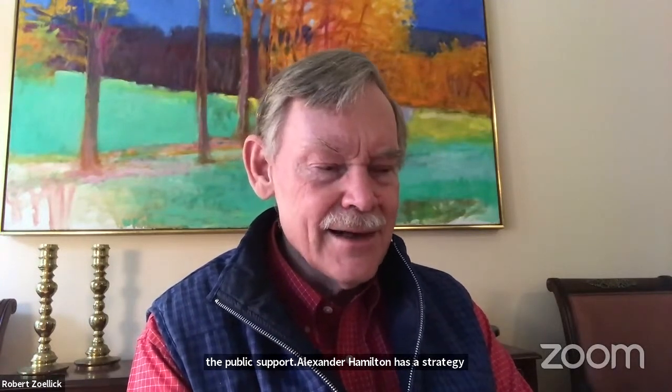One, throughout the book, I try to emphasize this importance of public support. So Alexander Hamilton actually has a strategy in some ways that previews the Anglo-American relationship of the 20th century. And it's one that Lord Shelburne, the British Prime Minister at the time, also had, but neither of them could sustain it politically.